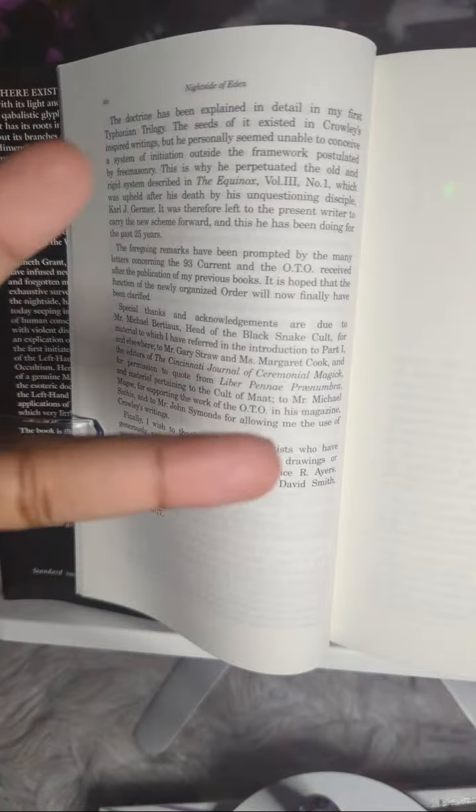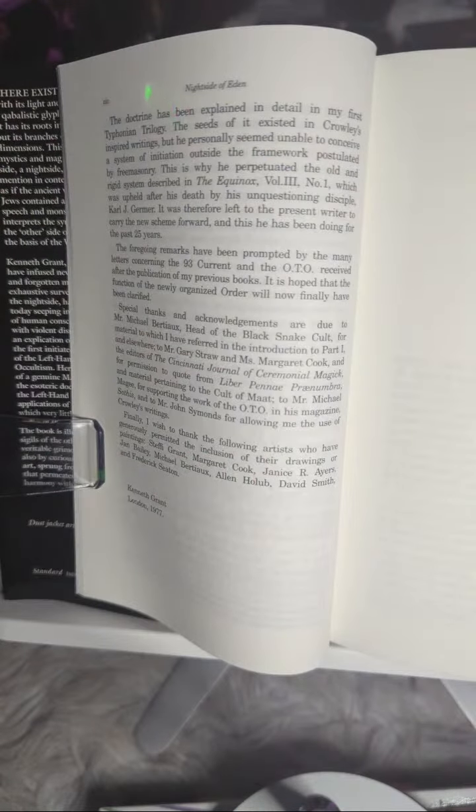Anthony Hardy, peace. Cybernet, peace and greetings. The foregoing remarks have been prompted by the many letters concerning the 93 current and the OTO received after the publication of my previous books. It is hoped that the function of the newly organized order will now finally have been clarified.